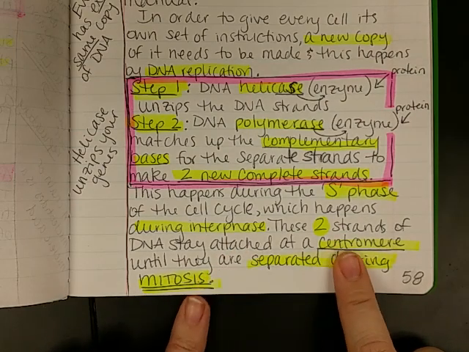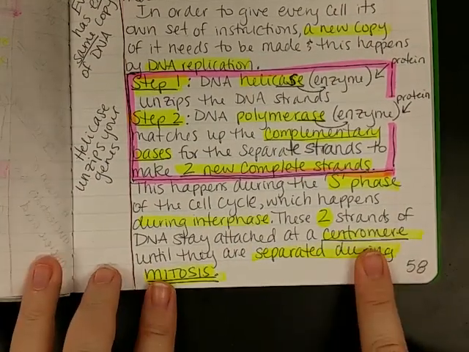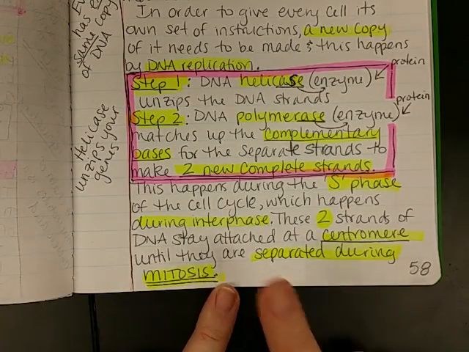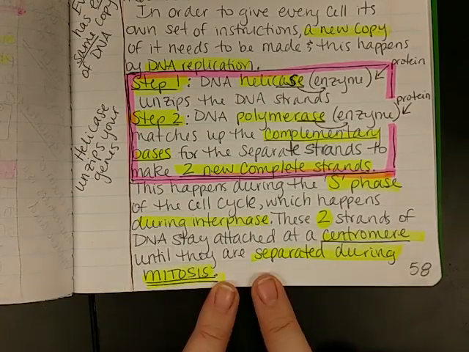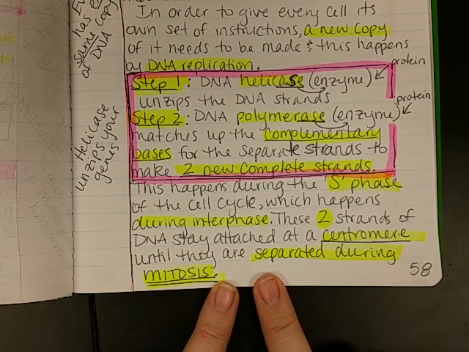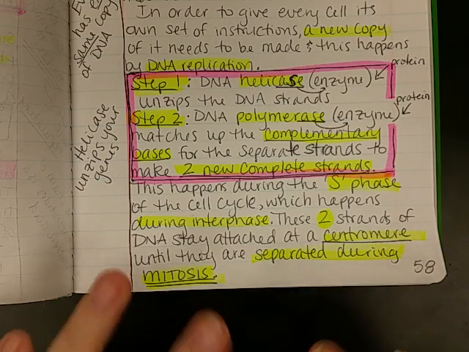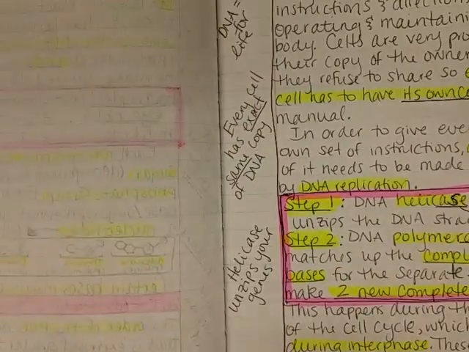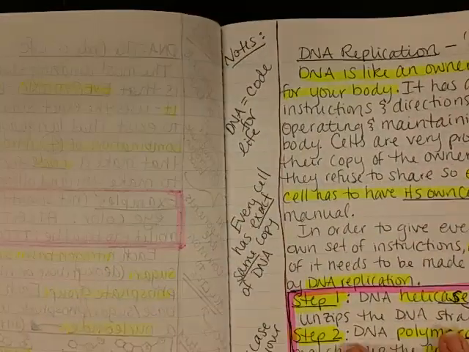Okay, so these two strands of DNA stay attached at a centromere until they are separated during mitosis. Okay, we just got done learning about mitosis. That is when the two sets of DNA that are made separate, so each new cell has its own complete copy of the DNA.